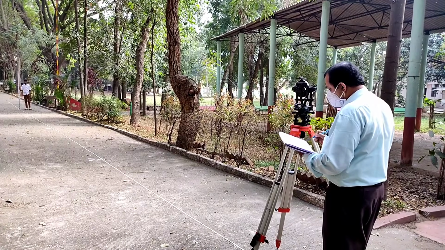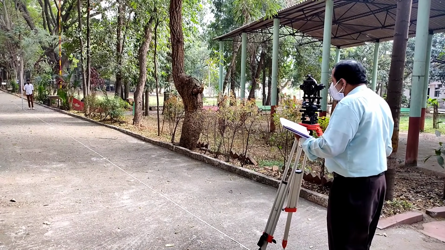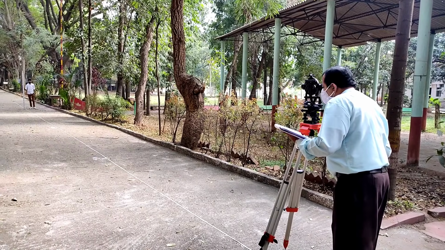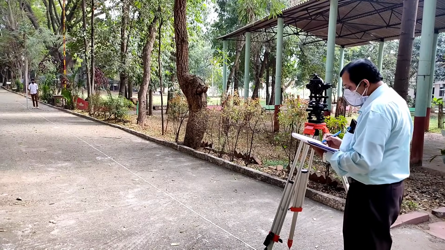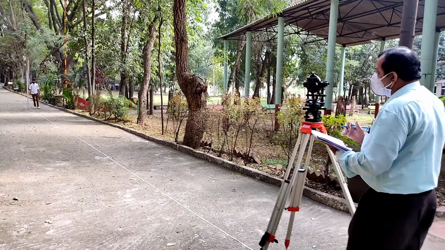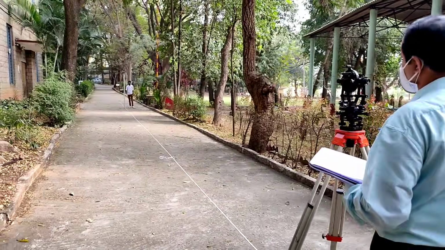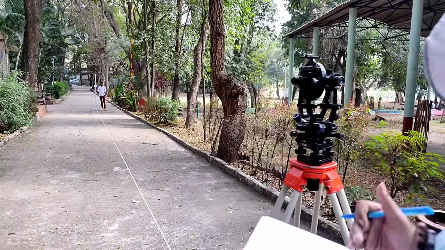Okay, at 20 meter it is 1.615 is the lower stadia reading and upper stadia reading is 1.820. So like this, we are going to take the upper stadia and lower stadia reading at all the 4 stations at 5 meter, 10 meter, 15 meter and 20 meter.